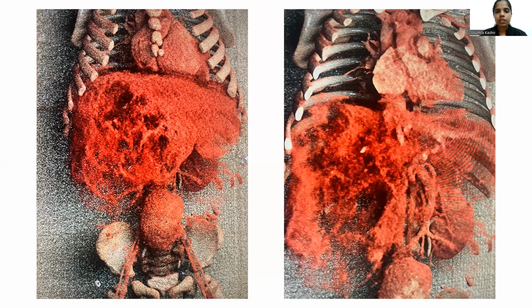So these are the other reconstruction images of the tumor. Here we can see the tumor itself involving the whole of the right lobe of the liver. In this section, this whole area is the tumor. This is the IVC. We're not able to visualize the right hepatic vein, although this is the middle hepatic vein going just beside the tumor. And this is the left hepatic vein. Again, like we saw in the previous section, this is the portal vein.